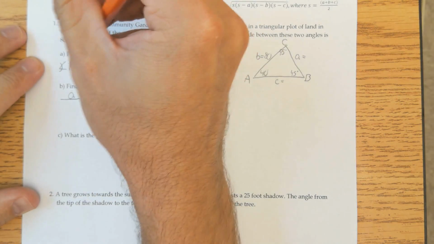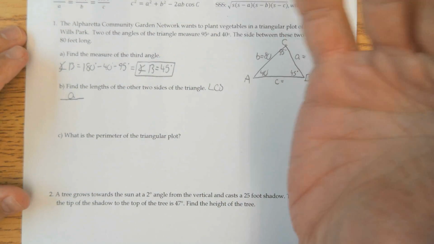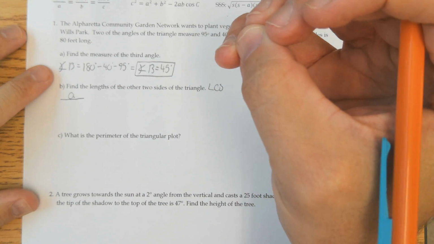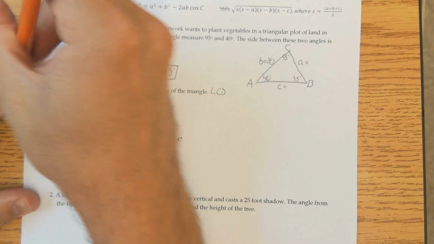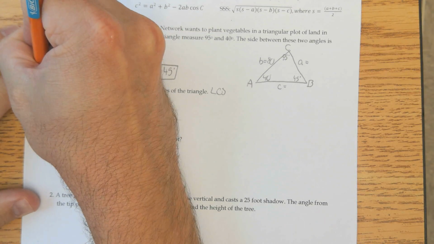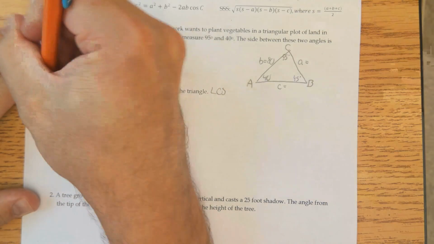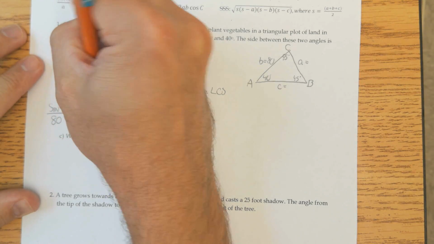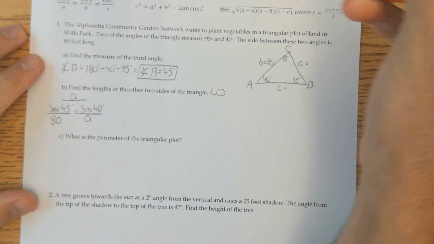So for little a, it's going to be this. Remember, first off, you've got to have one of the ratios. By finding big B, we now can do this. We can do sine of 45 degrees over little b, which is 80, equals sine of big A, which I know is 40 degrees, over little a.